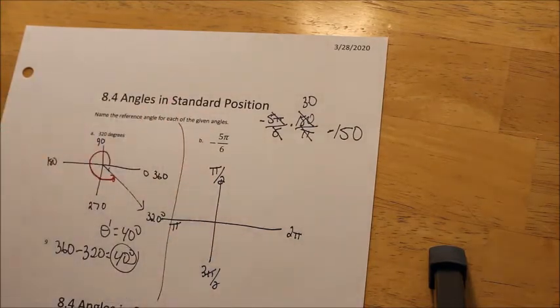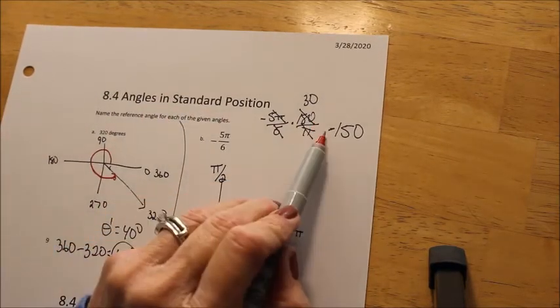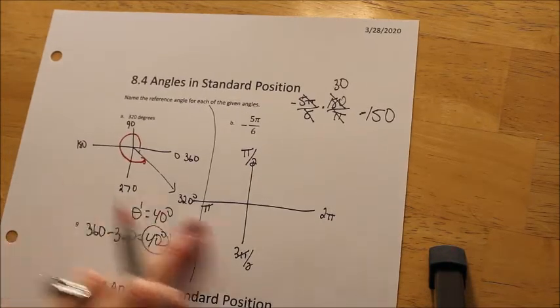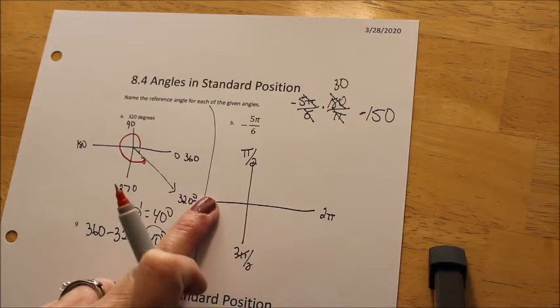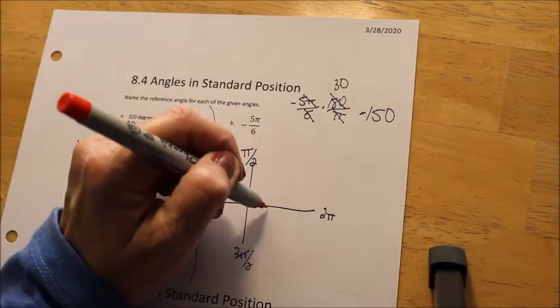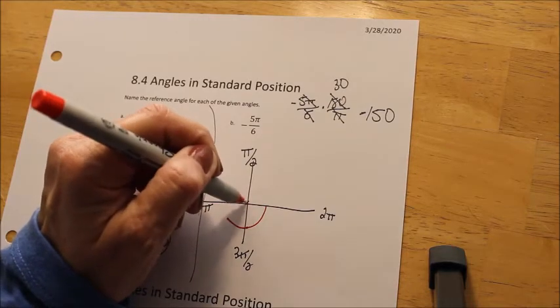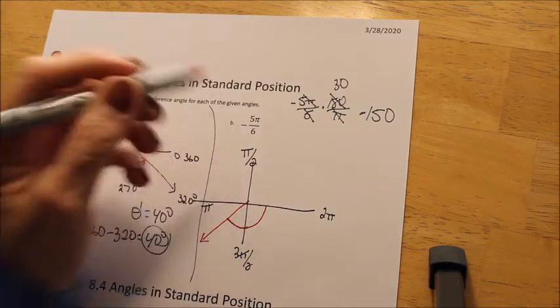So 150, but notice it's a negative, so we're actually going to go clockwise. Remember, each quadrant is 90 degrees, right? So negative would be, there's 90, and maybe about there. Okay.